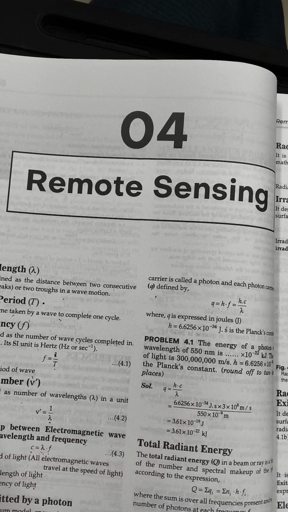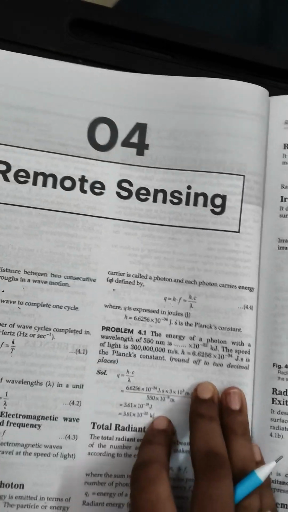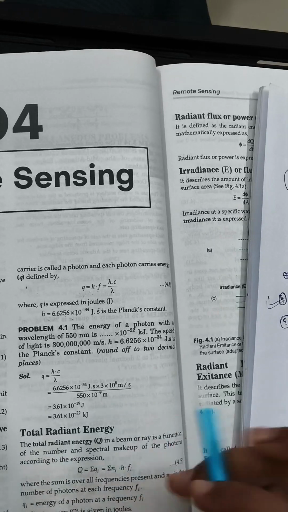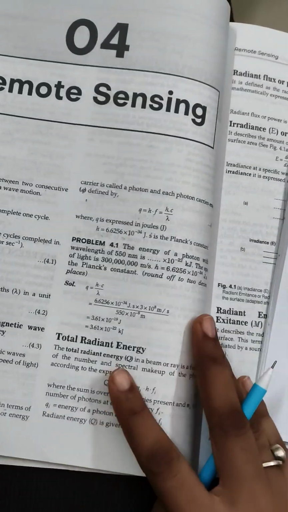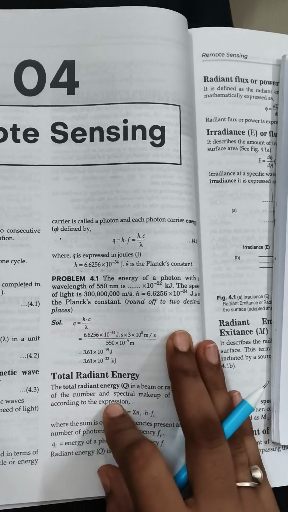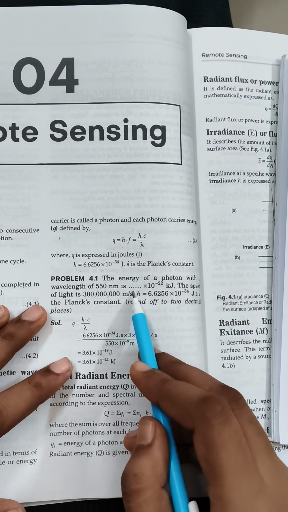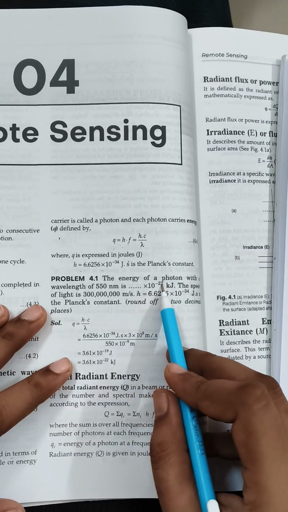Okay, and this is one example problem which is given in your exam, in this book. The energy of a photon with a wavelength of 550 nanometer is asked, in 10 to the power minus 22 kilojoule.